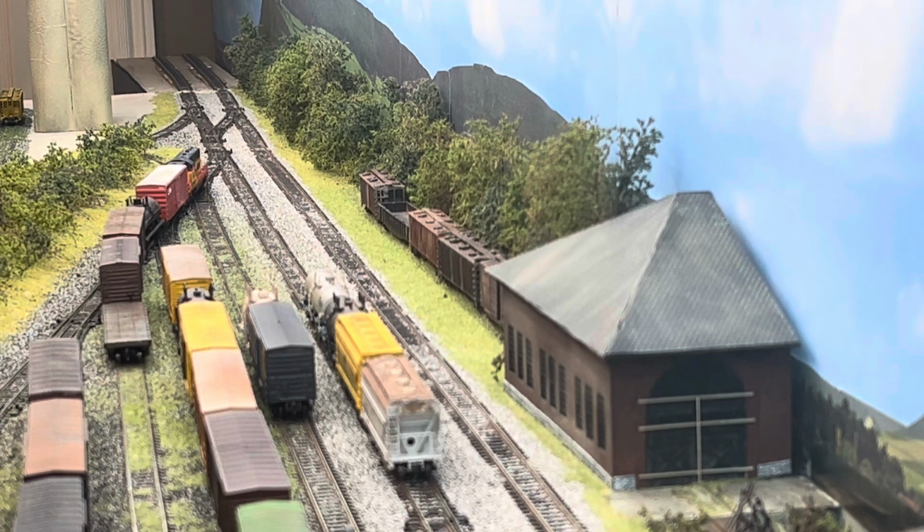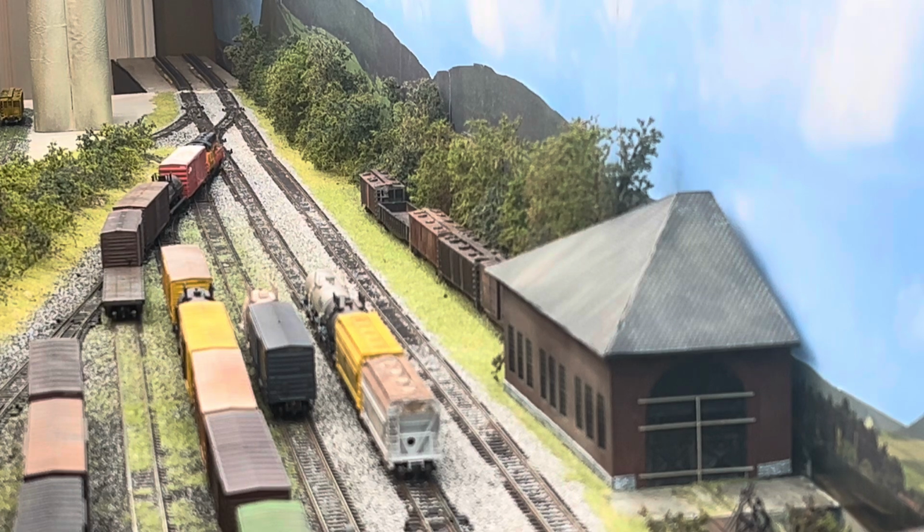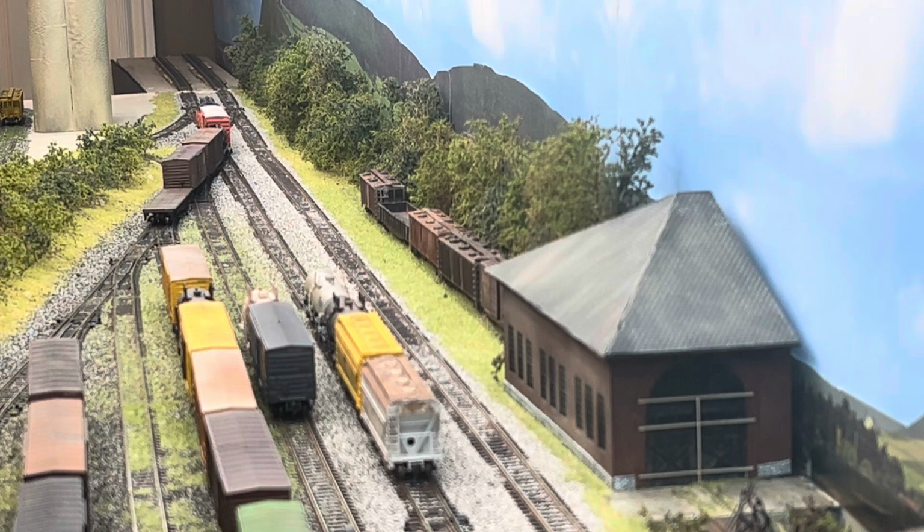But someone asked me in a comment how I weathered the deck, and I can't remember if I answered them or not. So basically I had the Microtrains bulkhead flat car decks that I put on. So I just used them as a pattern, and I got some of my paints out. You know, I had buff and tan and gray and things like that. And I just individually painted each board in a random pattern to make it sort of similar to the bulkhead flats. I was just going to use a bulkhead flat deck on it, but the stake pockets didn't line up.